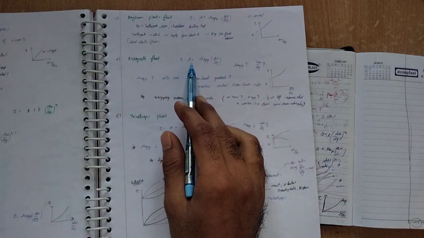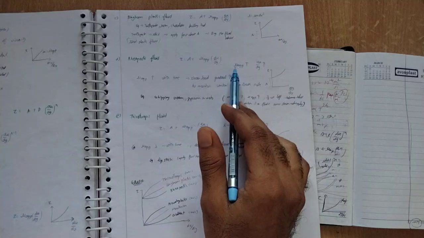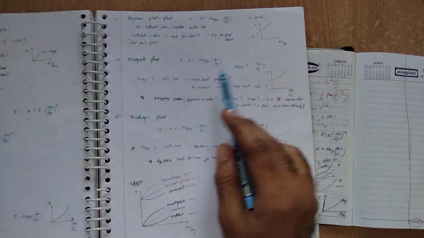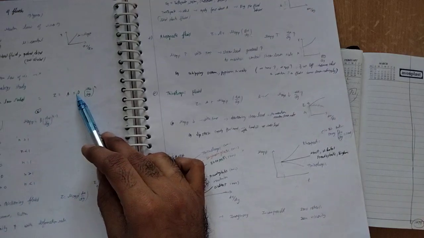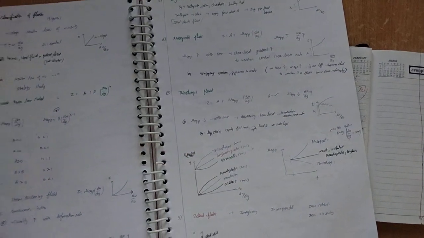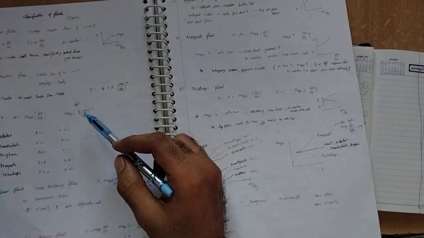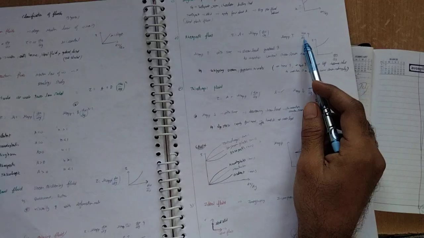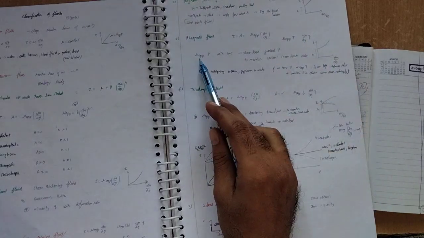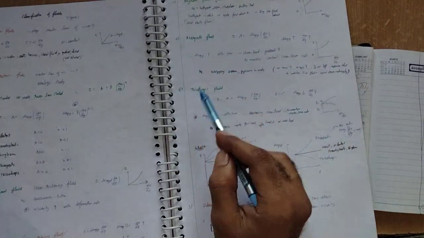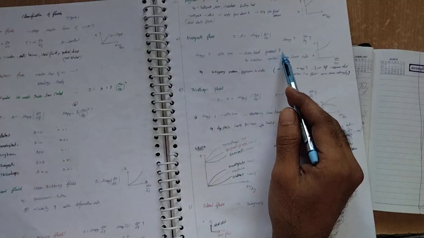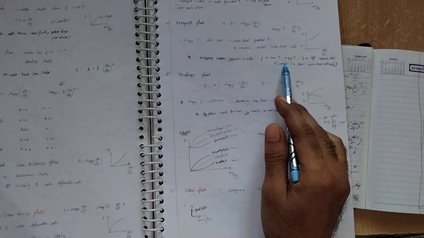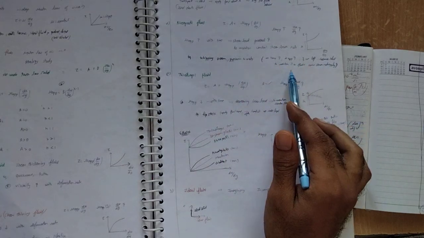Rheopectic is tau equals a plus mu du/dy. You can see in this one, as n is greater than 1, this entire thing will be positive, so mu apparent will also be positive. Since du/dy increases, mu apparent also increases. So mu apparent increases with time. Rheopectic and thixotropic depend on time. Shear load gradually increases to maintain a constant shear strain rate. As time increases, mu apparent increases, and if you leave it, it becomes a solid.